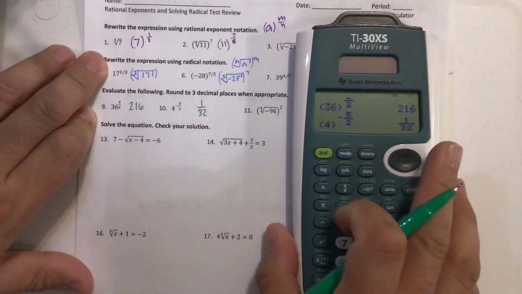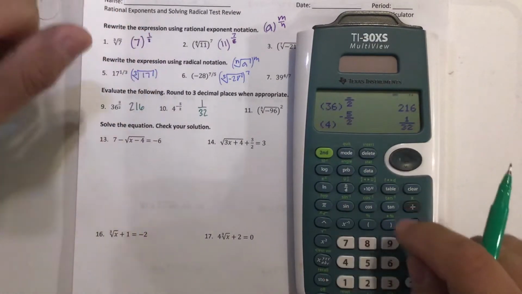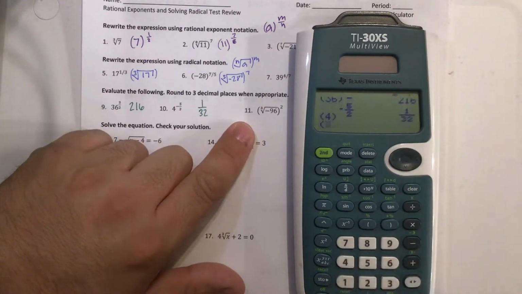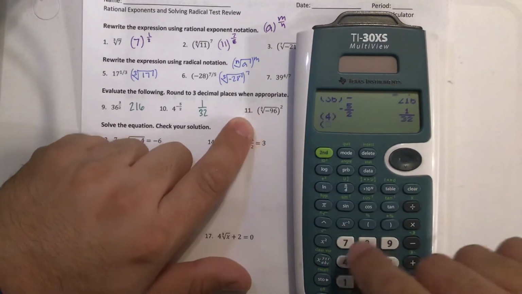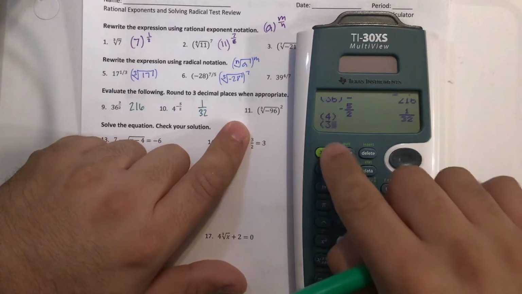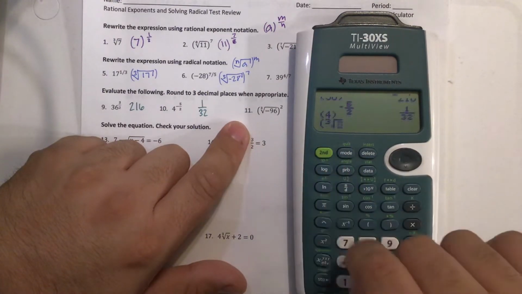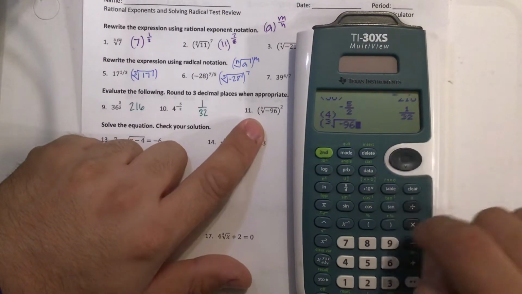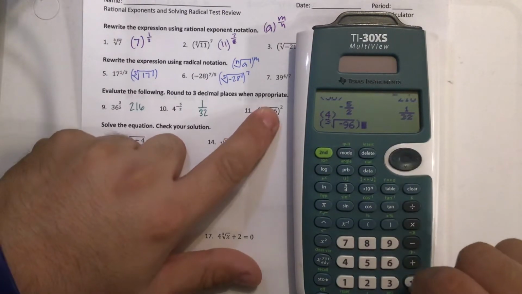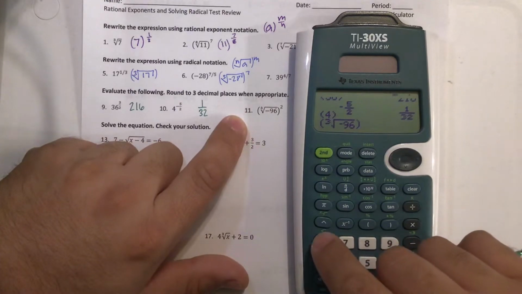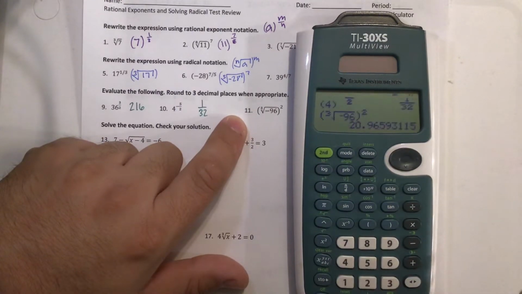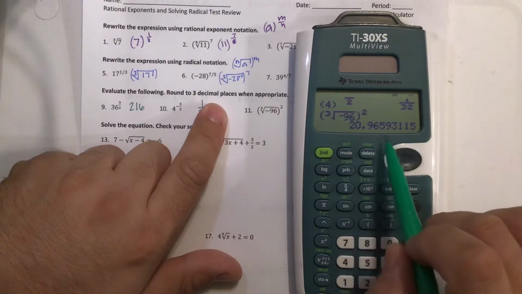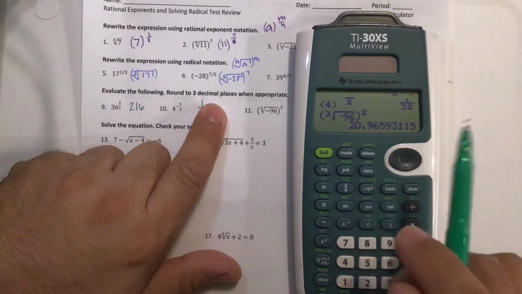For number 11, same process. Oh, actually different. Parentheses. Now this one, the cube root, you're going to put the 3 first, then second caret, and that makes the 3 a root. So cube root, negative 96, arrow out, close parentheses. Then it's squared, so there's x squared right there. There we have it. Hit enter. And we're going to round this to 3 decimal places, so 20.9659, which would be 20.966.